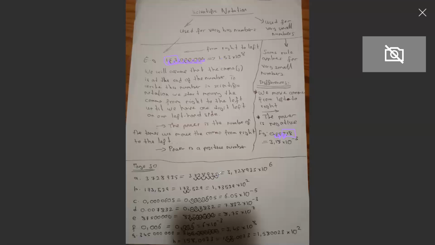So it's a very big number, guys. I'm going to start from right to the left. I'm going to move the comma from right to the left until I have only one digit on my left hand side. So I'm going to stop there. So 1, 2, 3, 4, 5, and 6.